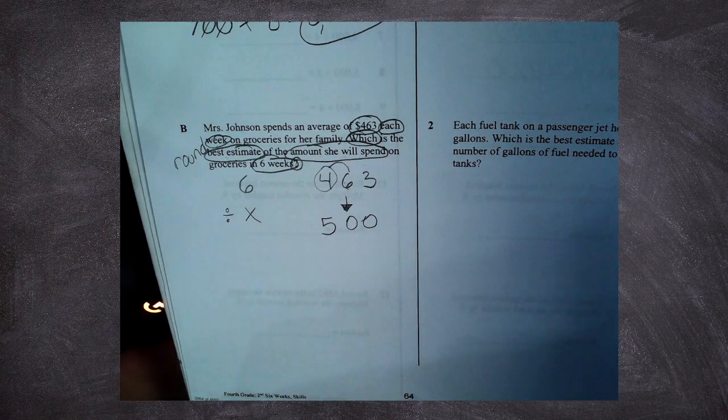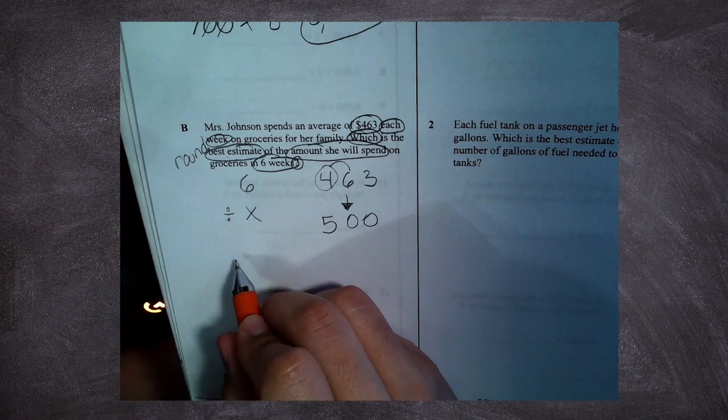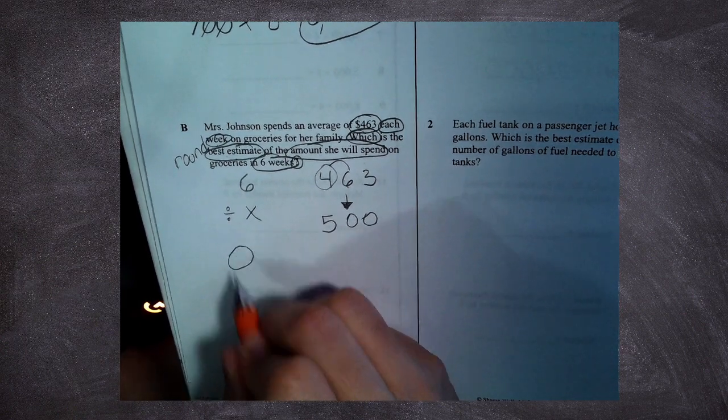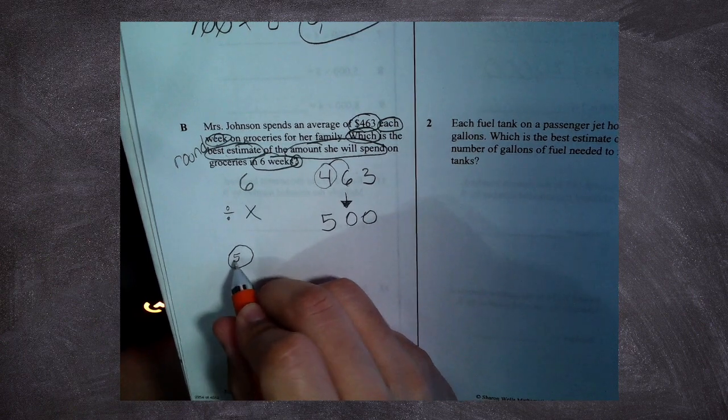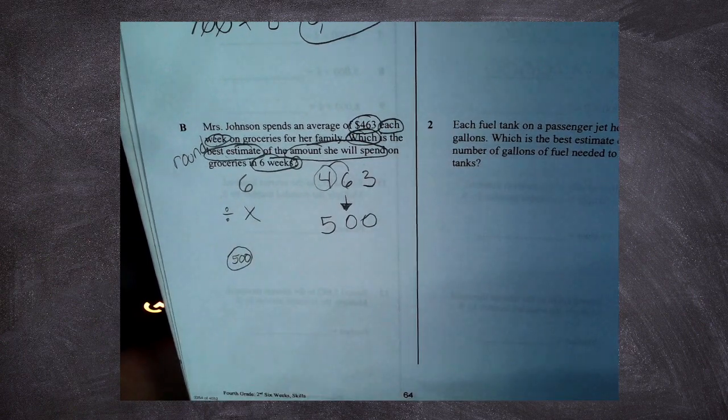So Mrs. Johnson is going and buying groceries. Got a bag of groceries, and the bag of groceries costs $500. It says that is every week. So every week she goes to the groceries, she gets a bag of groceries, $500. But she's not just going to buy groceries one time and that's it.